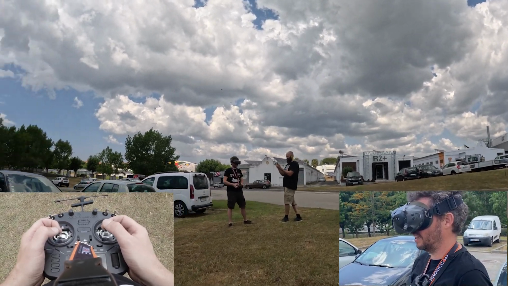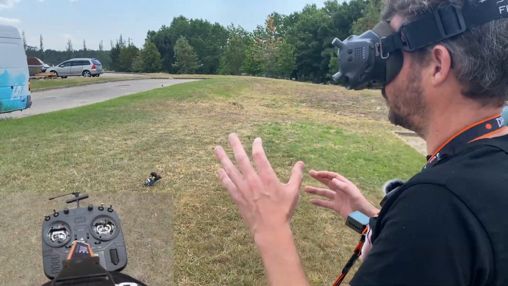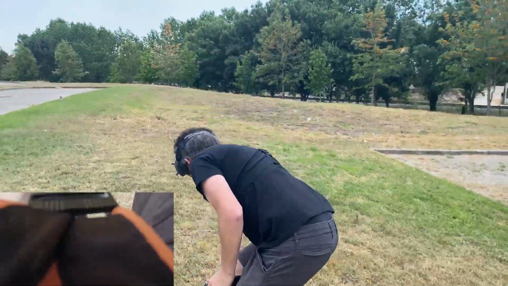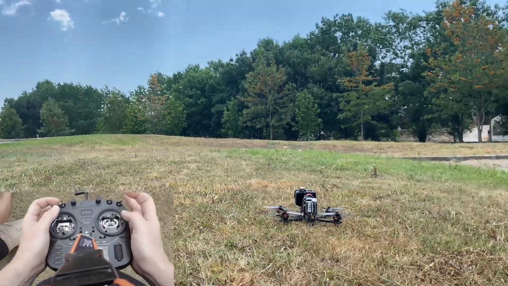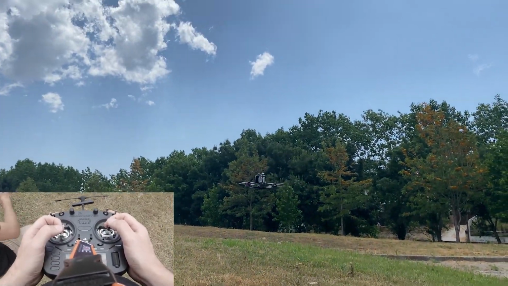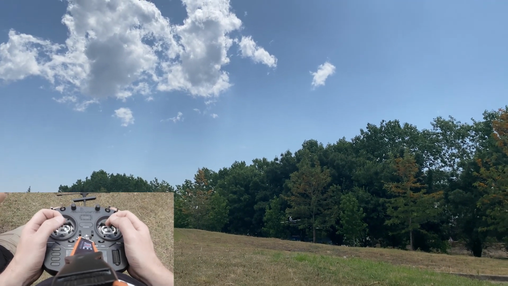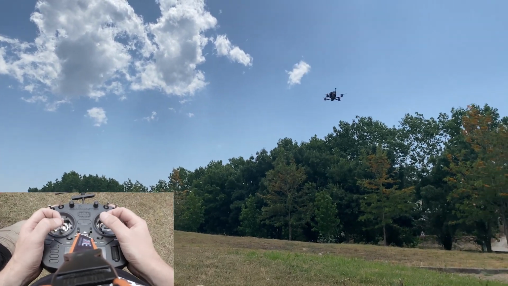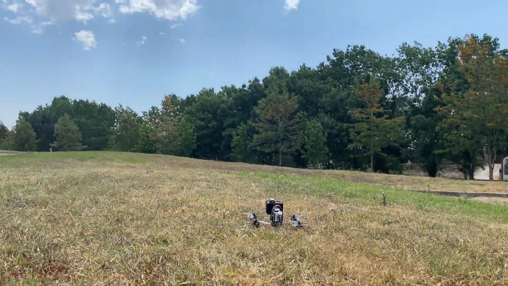So let me just fly this thing line of sight now for you guys, just to show you. All right, so just do a quick line of sight so we can get a side view. So here you go. You can see how smooth that is on the roll.